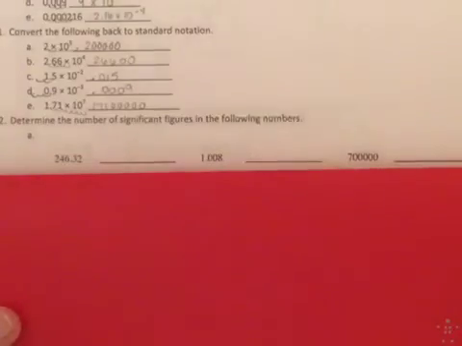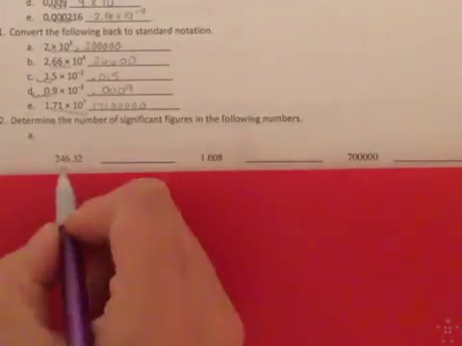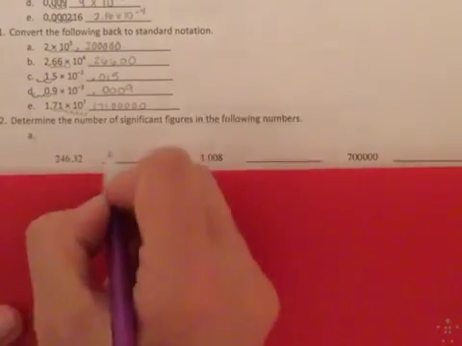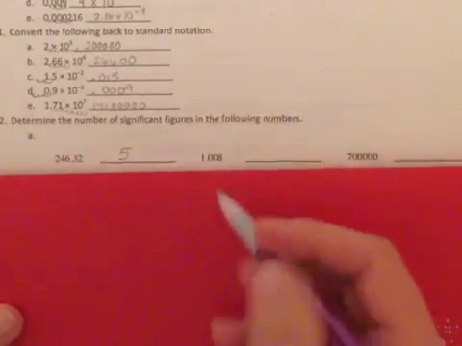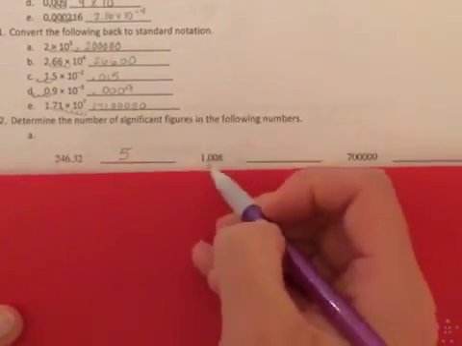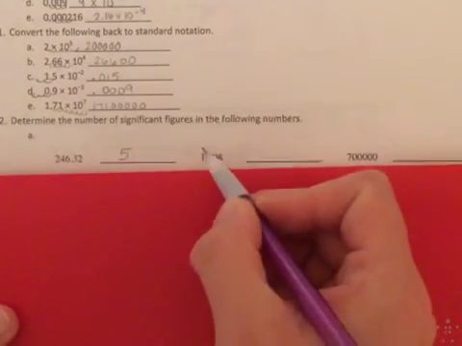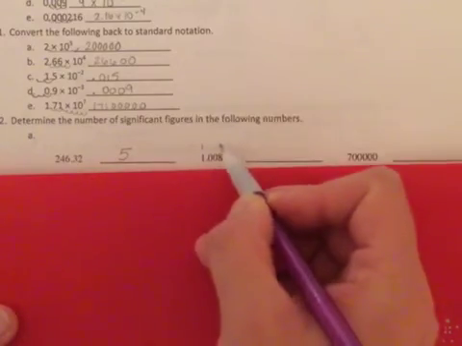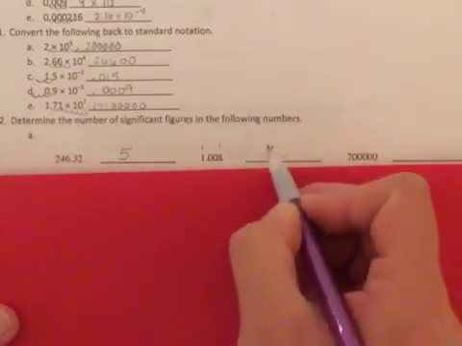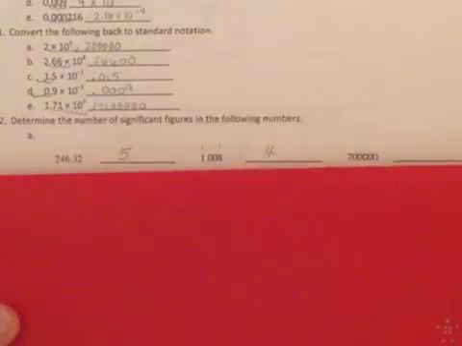So now we're determining significant figures. The first one, all non-zero numbers are significant, so it has to be 5. This one has 2 zeros. So the first question to ask yourself is, are they sandwiched? The answer is yes. Sandwiched between this number and this number, so all 4 of those numbers are significant.